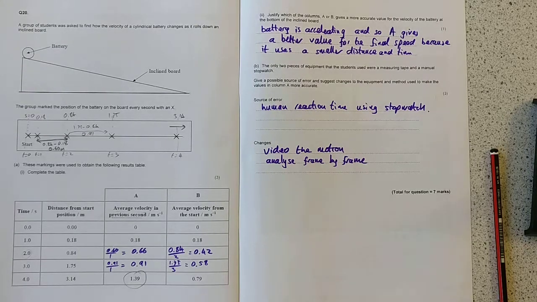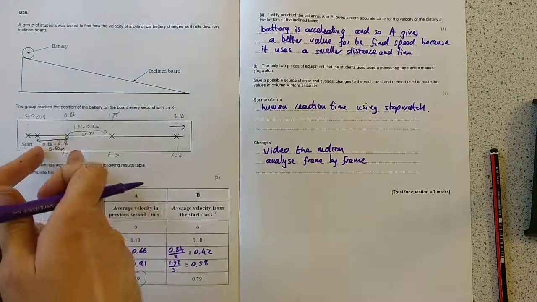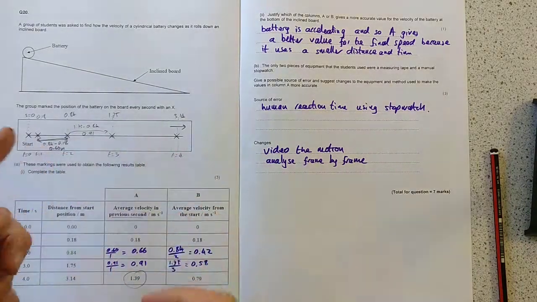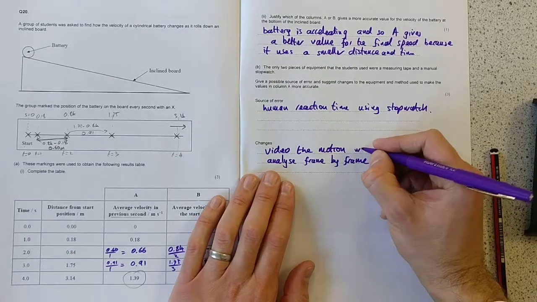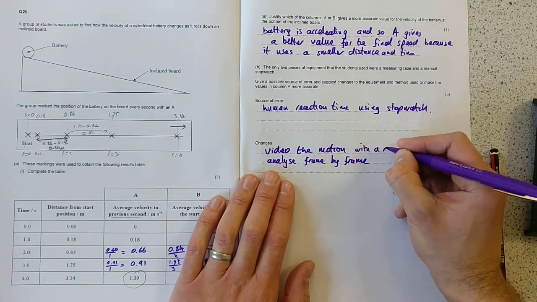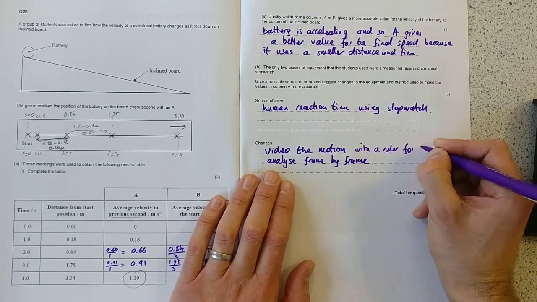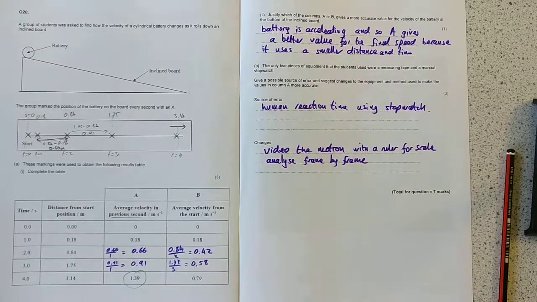Okay. They do want a bit more detail in the mark scheme here, but you need to remember that when we do this, we have to put a ruler, a scale or something with a ruler for some scale, and analyze it frame by frame.